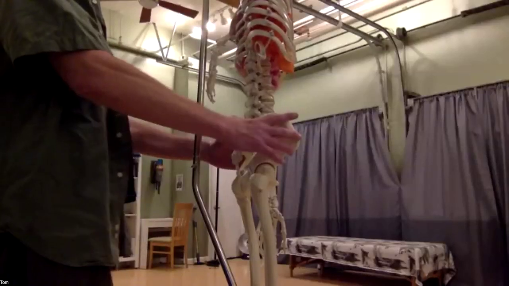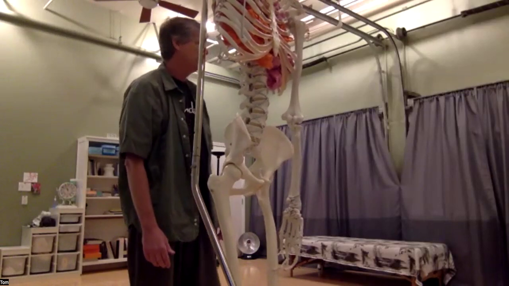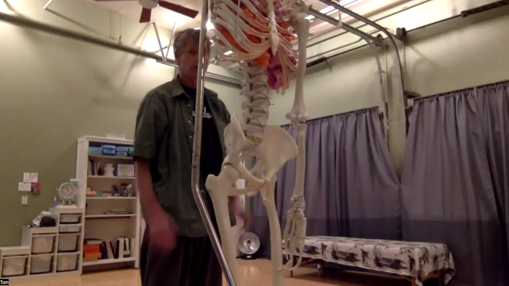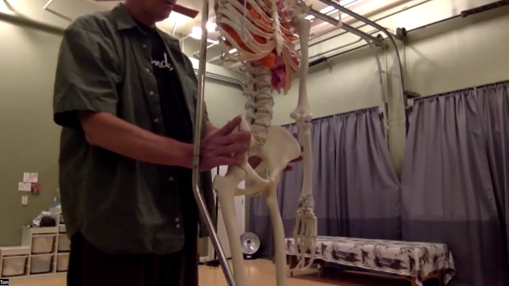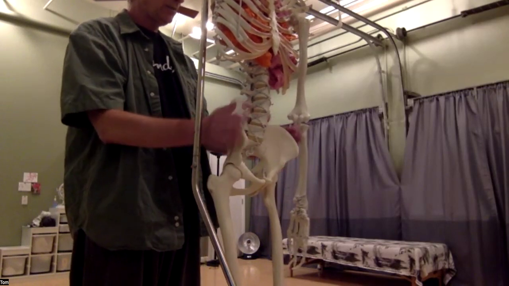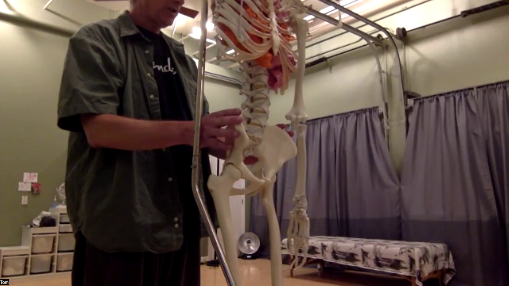So when you're looking at a person, it may be really difficult to see what's going on with the pelvis with all the clothes on. So put your hands on the pelvis. You can put your hands on here or there, but find this crest part and just feel where it is.